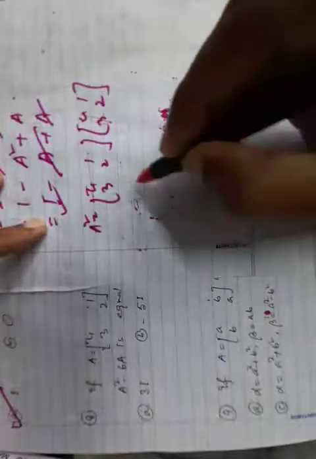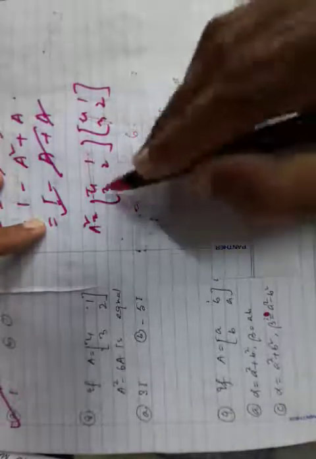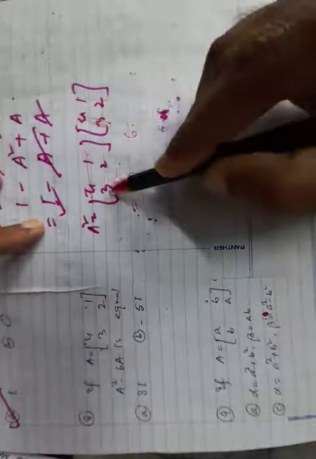First row, first column, 16 plus 3, 19. First row, second column, 4 into 1, 2 into 6. Second row, first column, 12 plus 6, 18. 3 4s are 12, 2 3s are 6, 18. Then the second row, second column, 3 ones are 3, 2 twos are 4, 7. This is A square. Minus 6A.